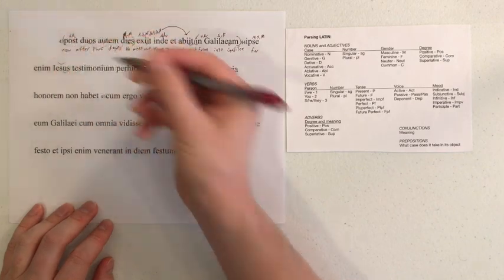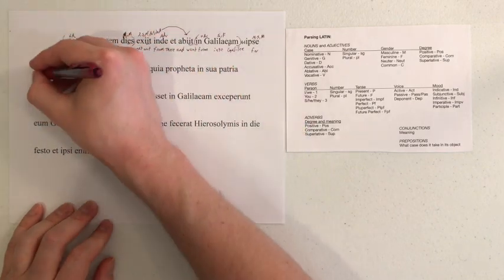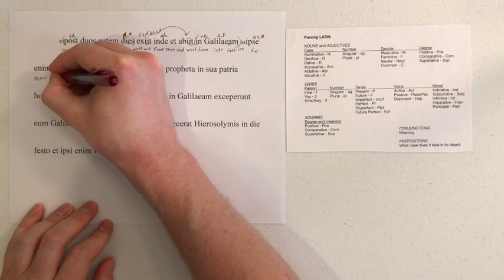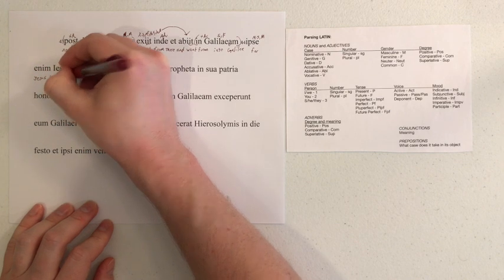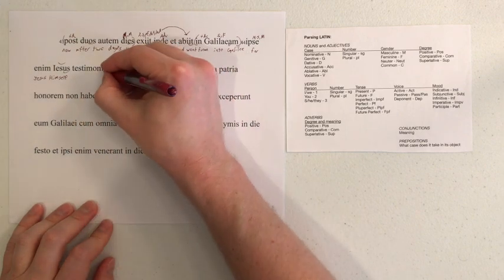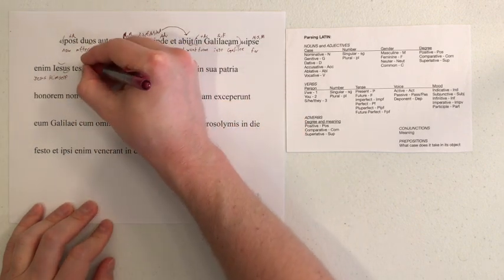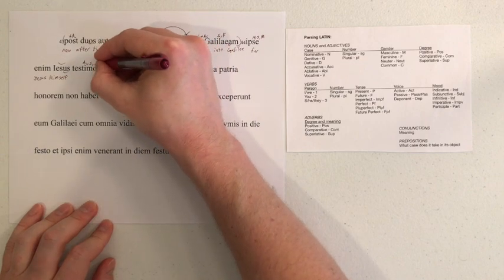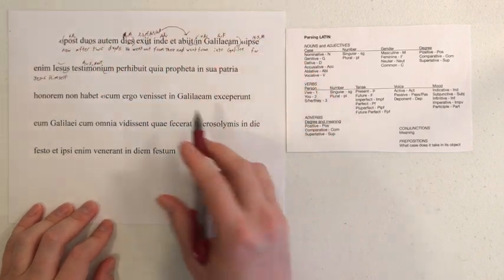Jesus, normal form there. Jesus himself. Jesus himself what? Testimonium. Right there. Accusative, singular. And I think this is neuter. I should know the number of times we've seen it.